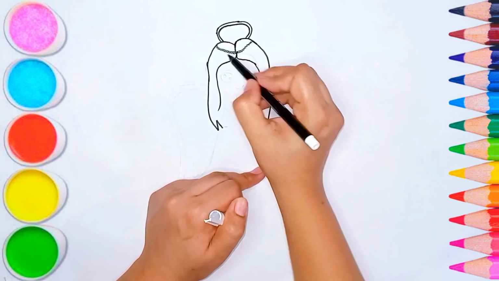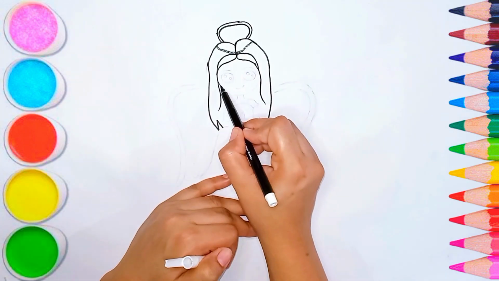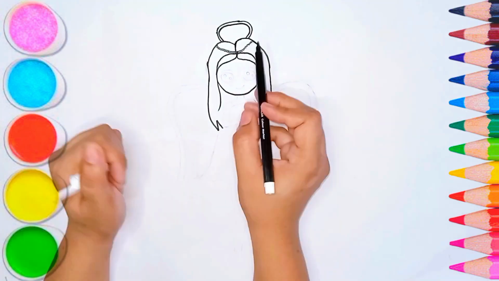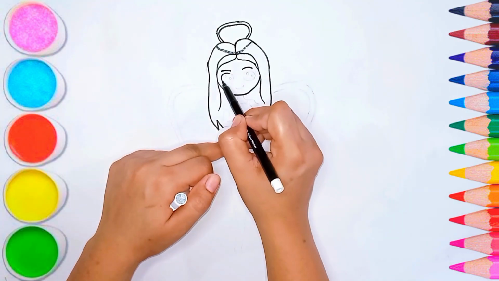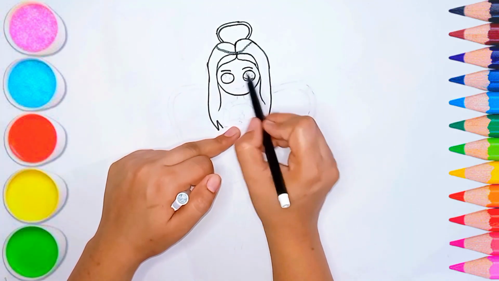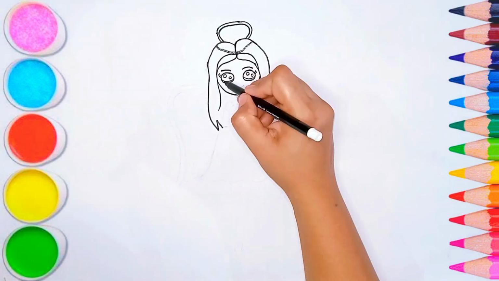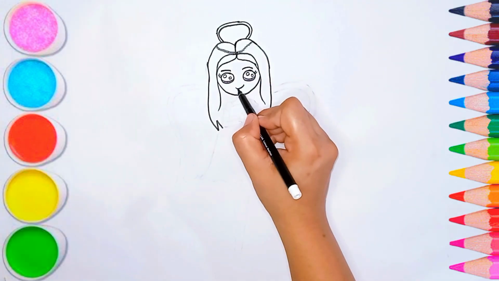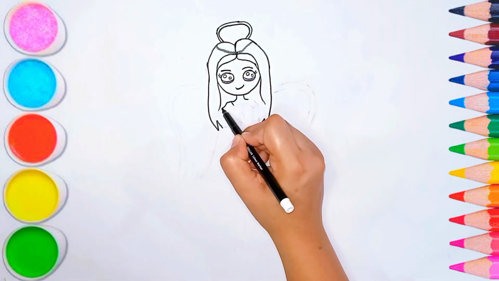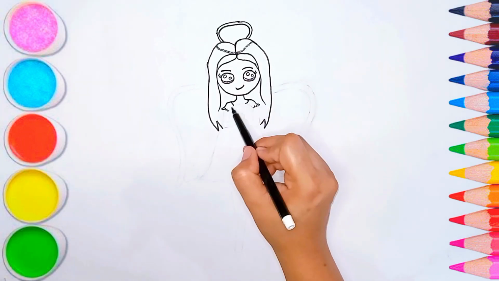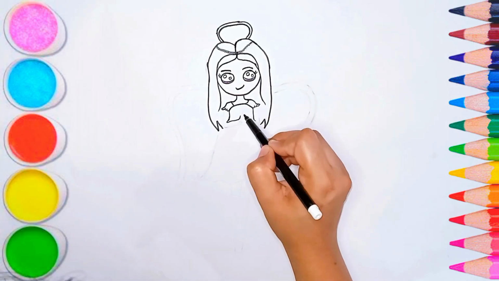Now, we're going to start with the basic outline of the tooth fairy. Draw a small oval for her head near the top of your paper. Next, let's add some facial features. Draw 2 small circles for her eyes, a tiny triangle for her nose, and a smiling mouth. Below that, sketch a larger oval for her body.